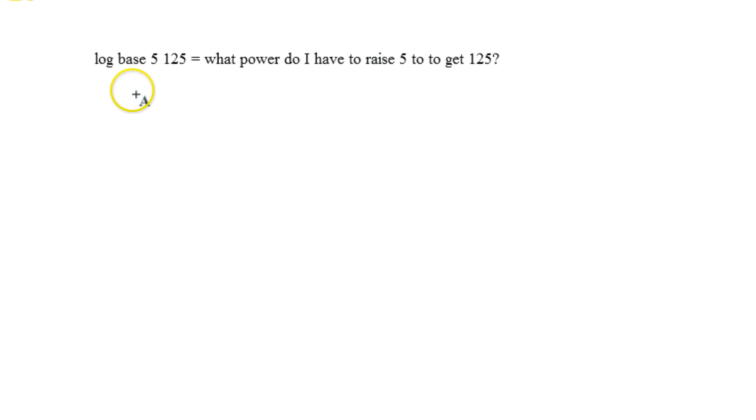Okay, so that's what log bases are asking. And that power, if you already know, is 3. Okay, now what if I did log base 8 of 1 over 64? Okay.